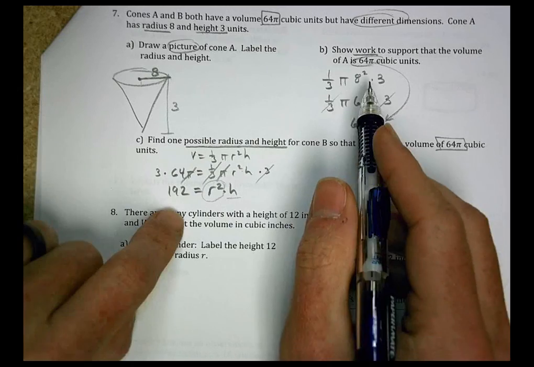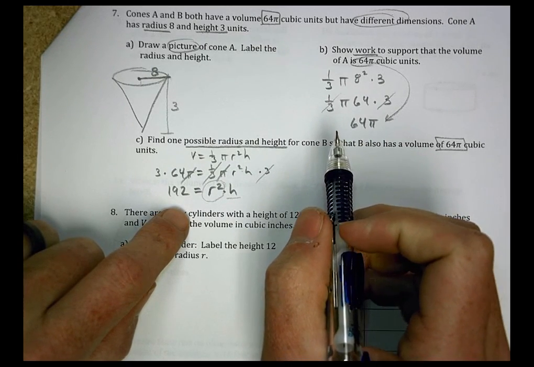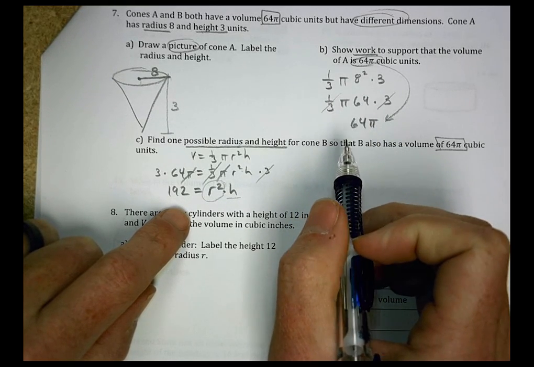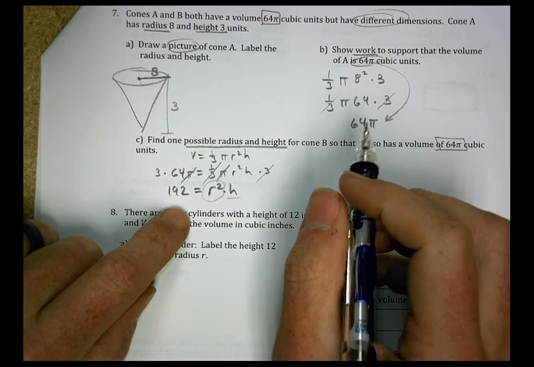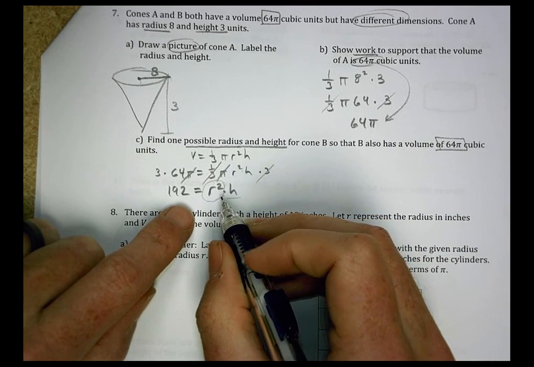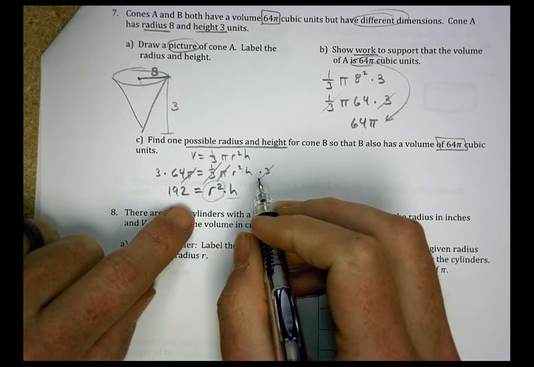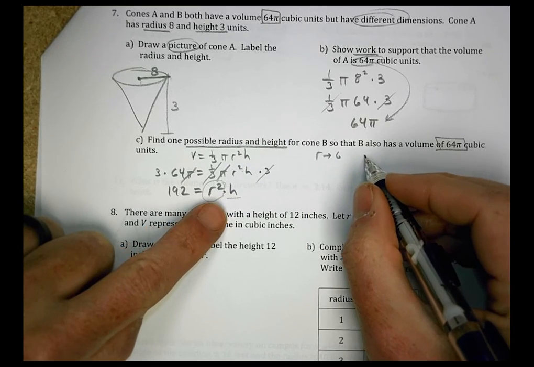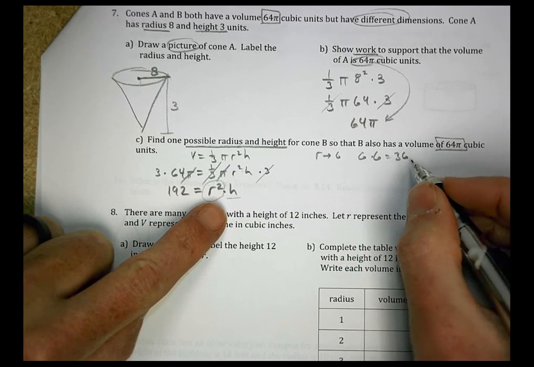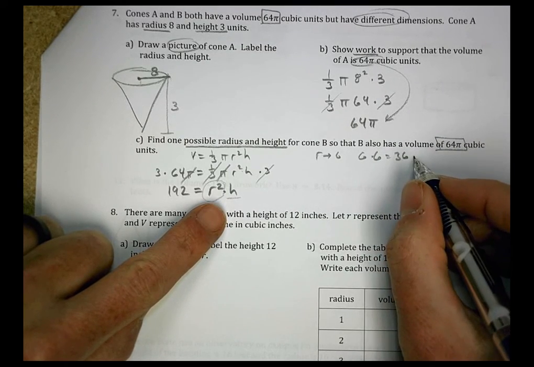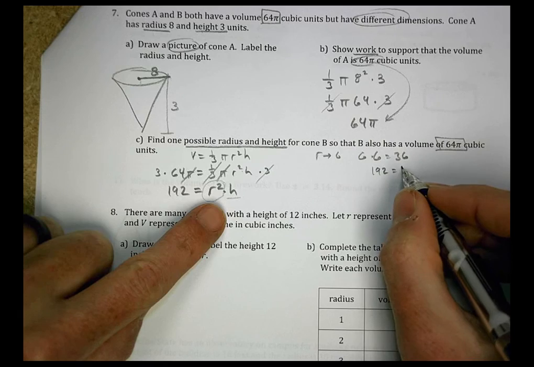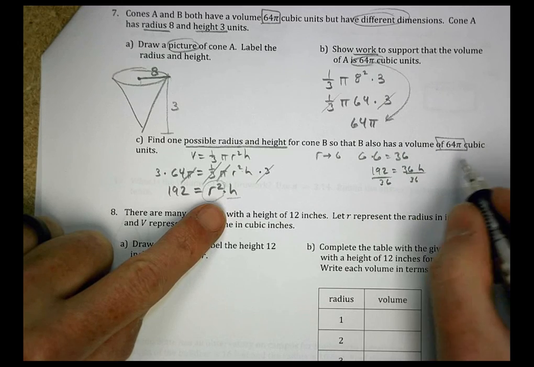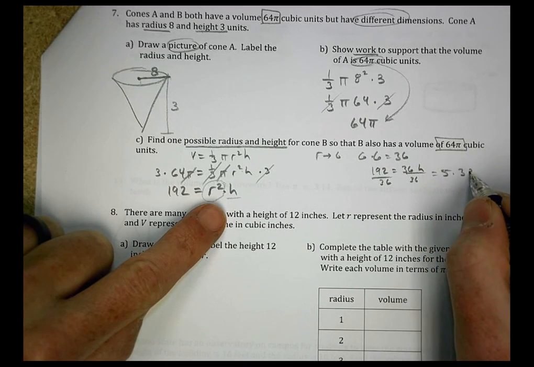All right, so before, we had 8, and 8 got me up pretty good. 8 got me up to 64 pi, but I didn't have a height because it kind of went away there. So let's think about this. I've got to get a radius that's going to get me to 192 times there. So I think about a couple things. If I did a radius of 6, I would do 6 times 6, which is 36, and then I have to think to myself, okay, if I have 192 equals 36 times an h, what would my value of the h be? And 192 divided by 36 gave me 5.33, a crazy number.